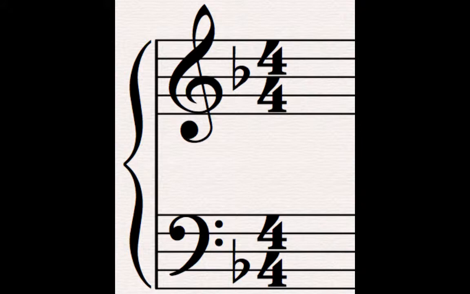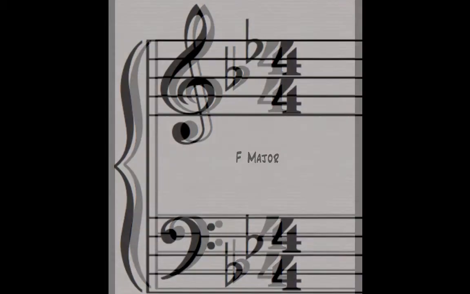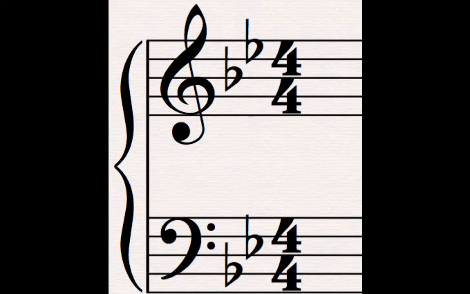This is the key of F. There's really nothing to give you a clue. It doesn't follow a pattern like the sharp keys do. There is a pattern, but it's different. So one flat is the key of F. We add our second flat, and it's E flat.